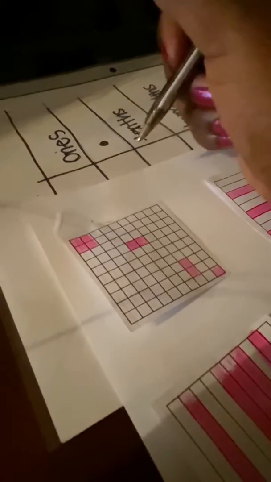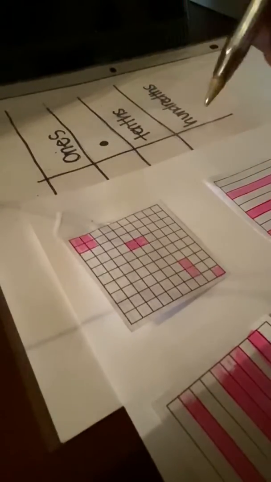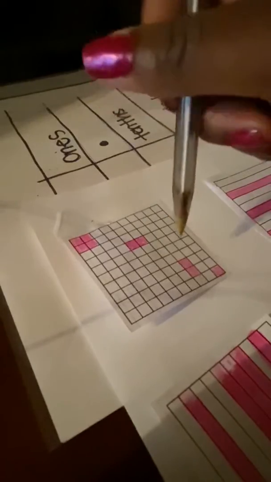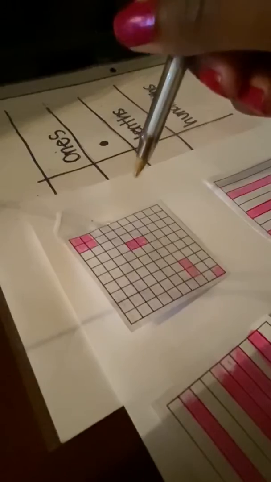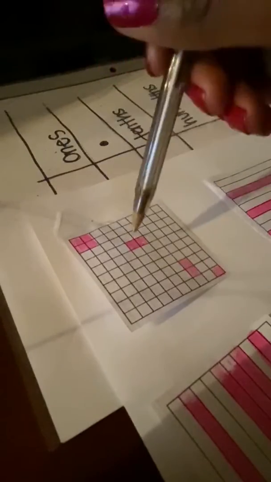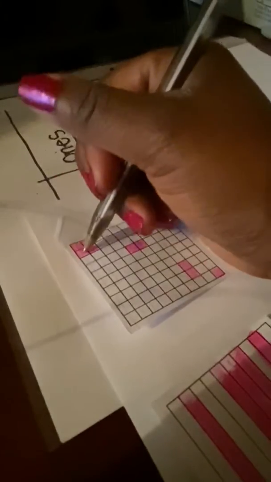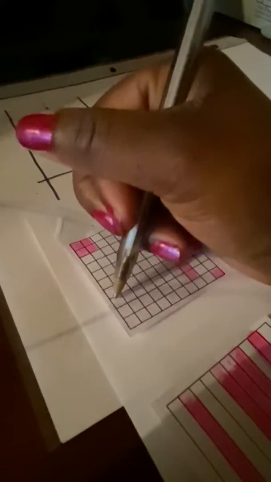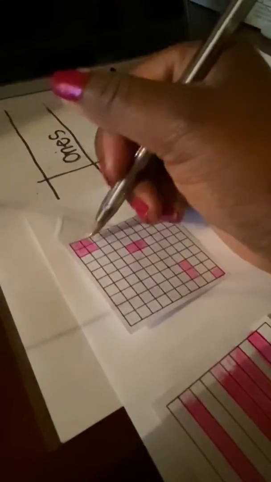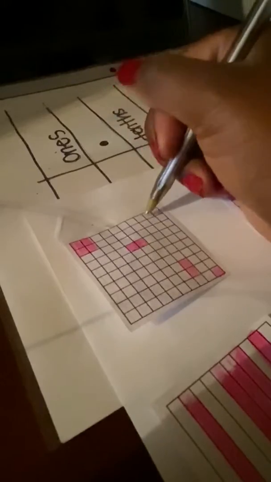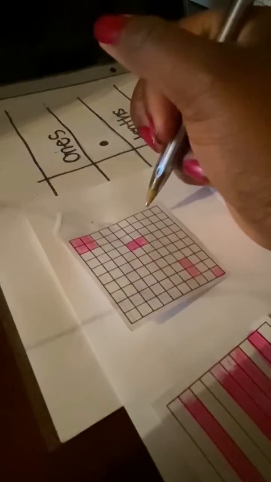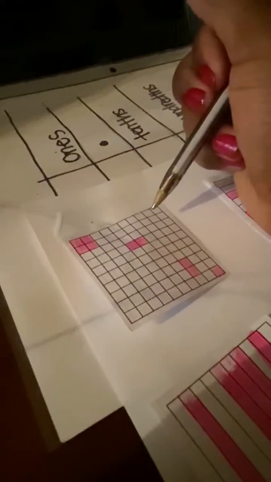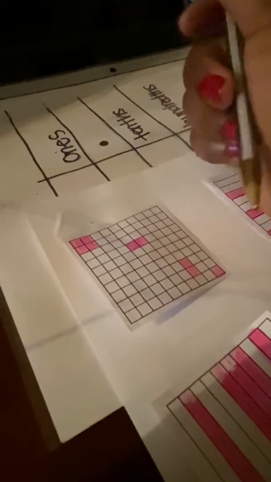So the first thing I want to do is actually create the fraction, because as you can see, I don't have a fraction, I only have a model. So I'm going to look at my grid to see what kind of grid it is. I have 1, 2, 3, 4, 5, 6, 7, 8, 9, 10, and 1, 2, 3, 4, 5, 6, 7, 8, 9, 10 boxes. So that means that because it's 10 going down and 10 going across, this is a 100s grid.